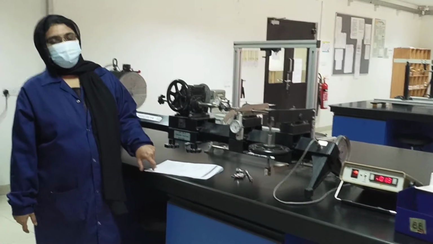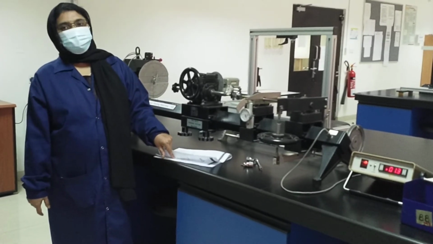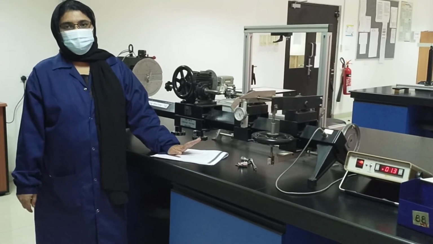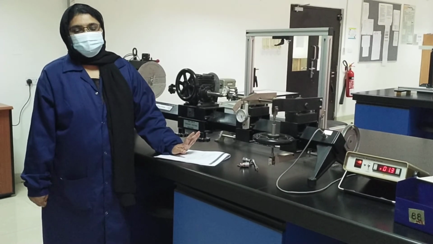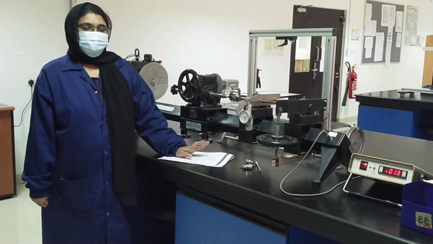You need to do the hand calculation. You have to write the final results according to the handout, and you need to write the conclusion with your own understanding. This handout will give you 15 marks weightage, so everything should be completed on time according to the instructor's procedure. Okay, thank you very much.